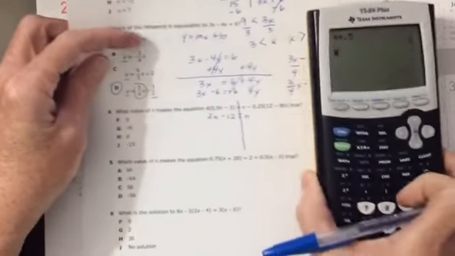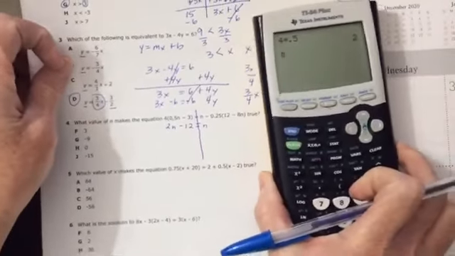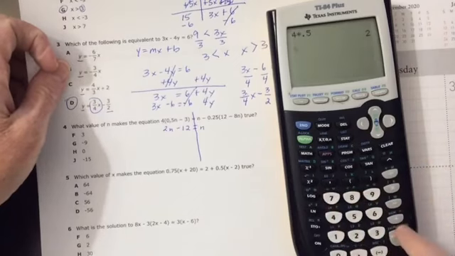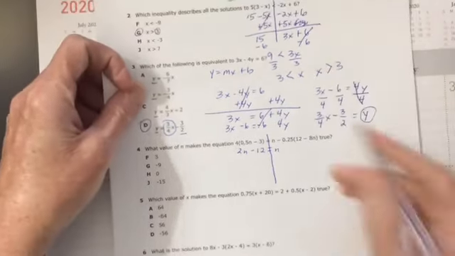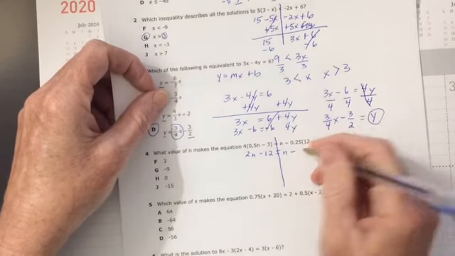So if you're going to multiply that, you need to multiply it with the negative. So you're going to have negative 0.25 times 12, and you're going to get negative 3, or minus 3.